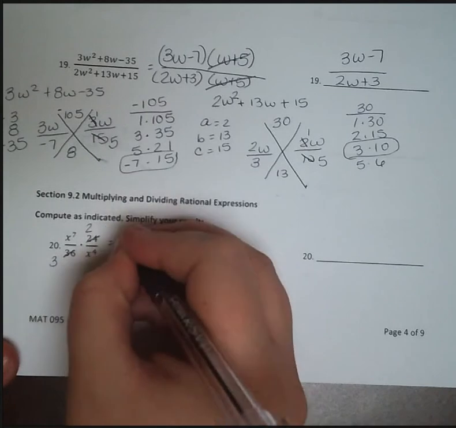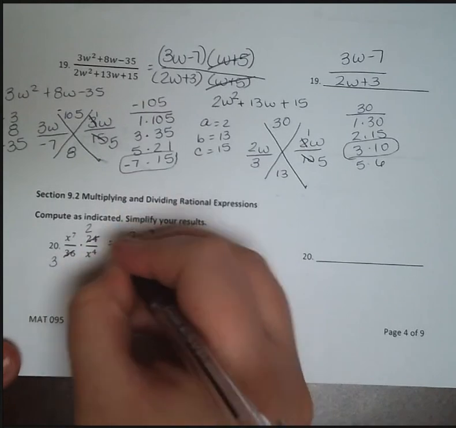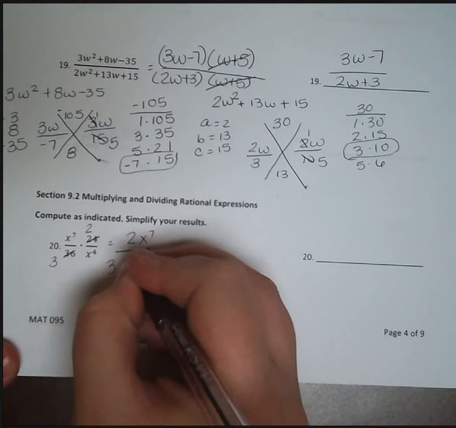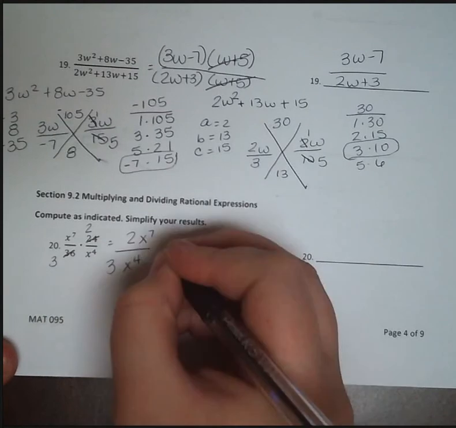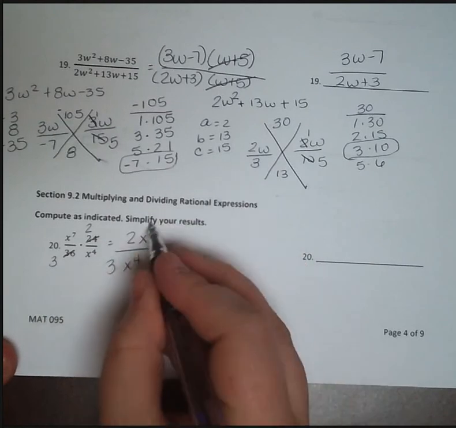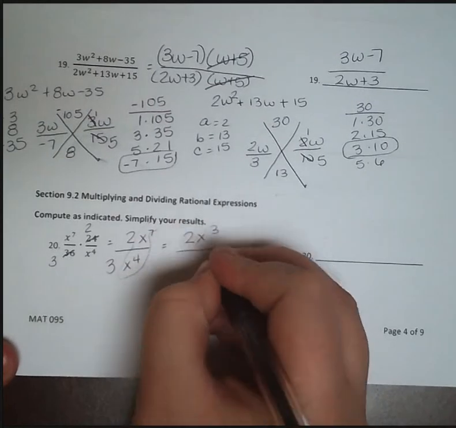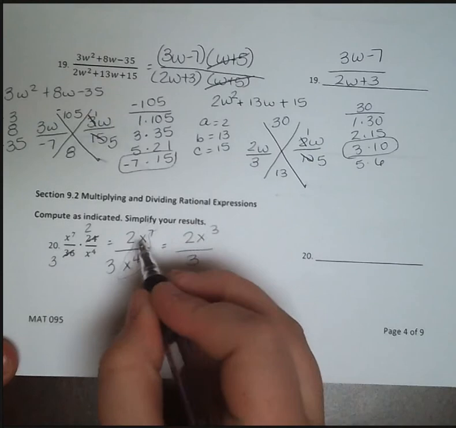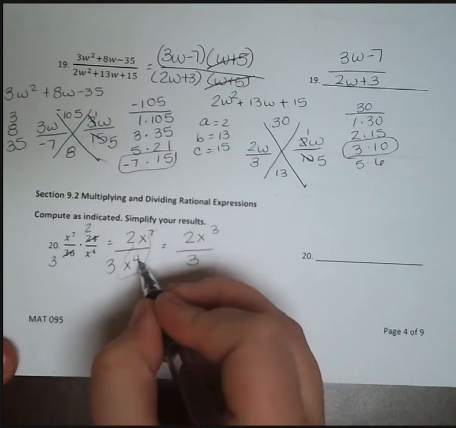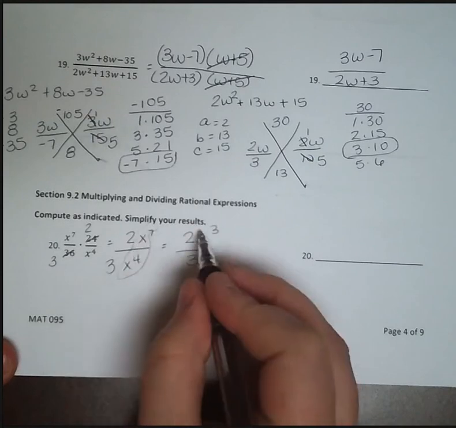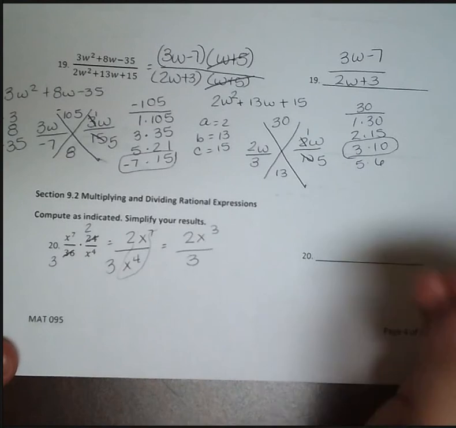So I get 2x to the 7 over 3x to the 4. And then when you simplify your x's, you're left with 2x to the 3rd over 3. When you divide your x's, you subtract your exponents, and the answer went up top because 7 was larger than 4.